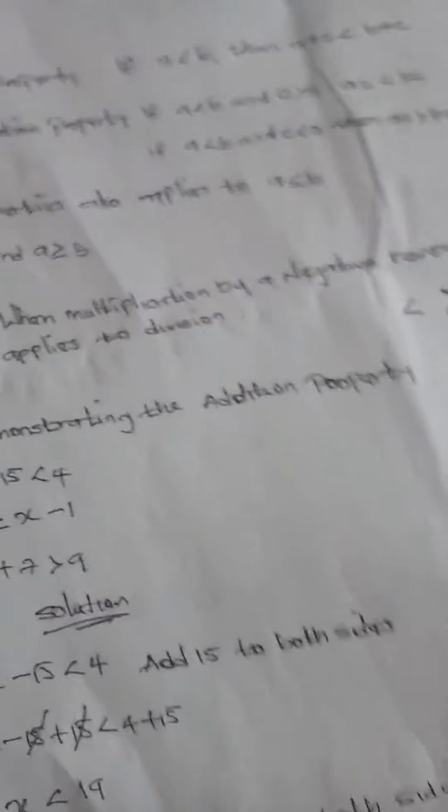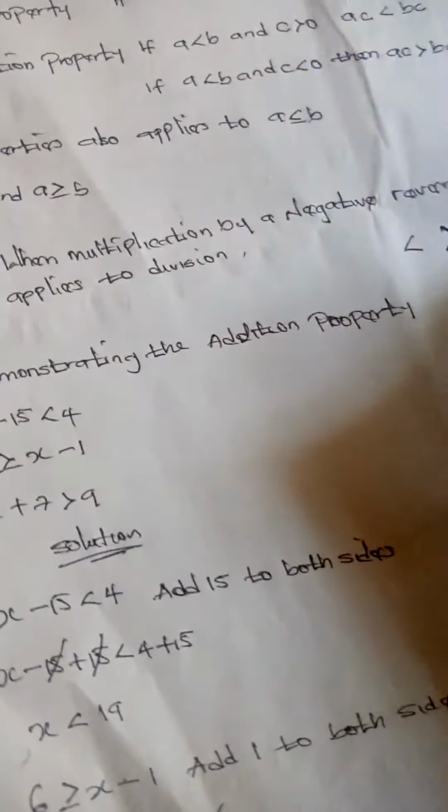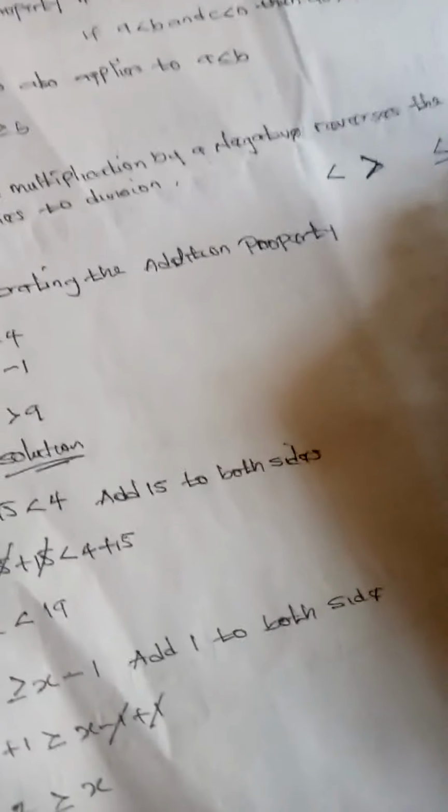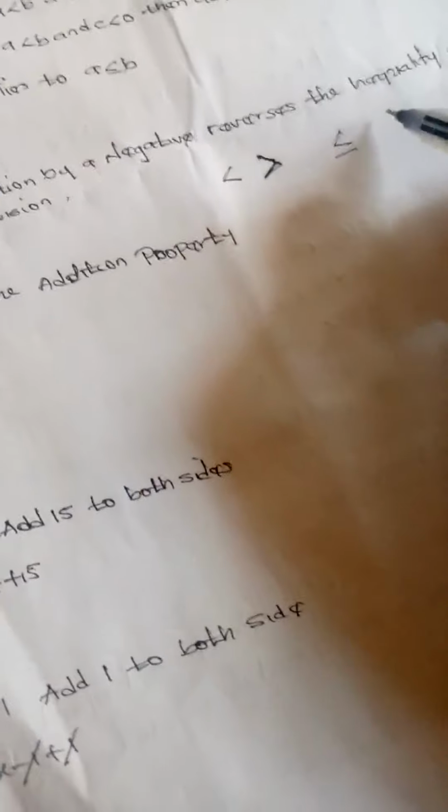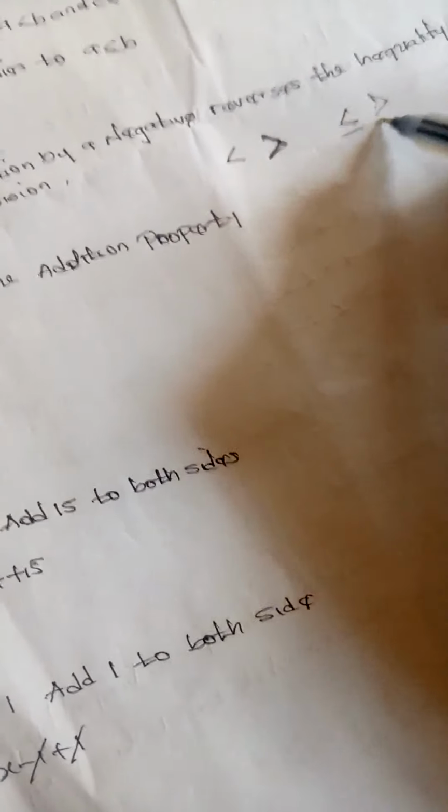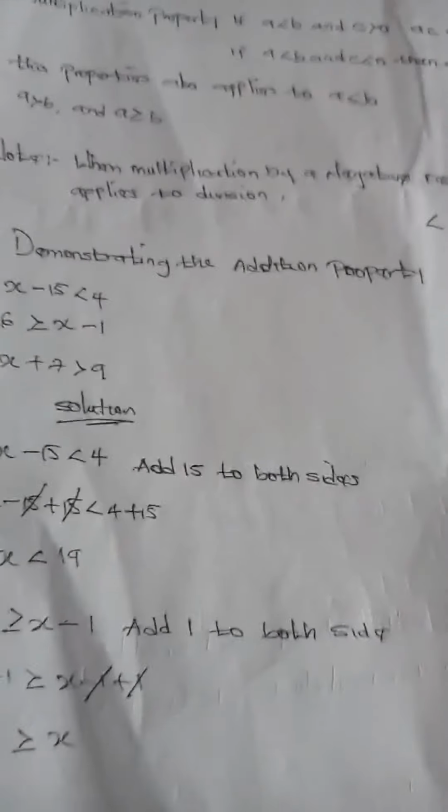No matter what, if it's less than or equal to and you multiply with a negative number, it will go to greater than or equal to. It just becomes the reverse of the whole thing.